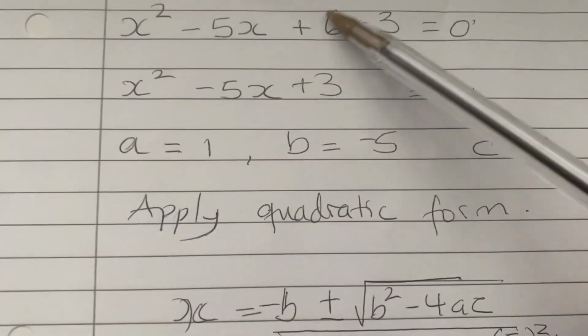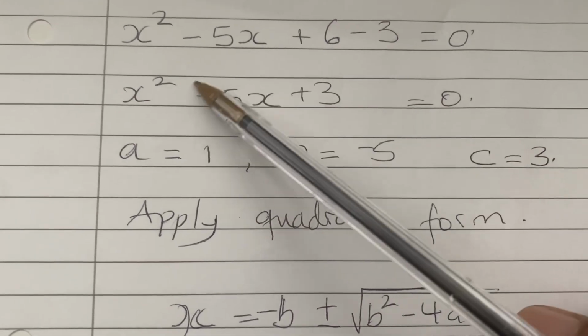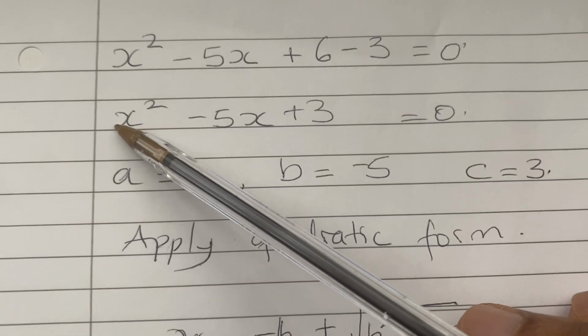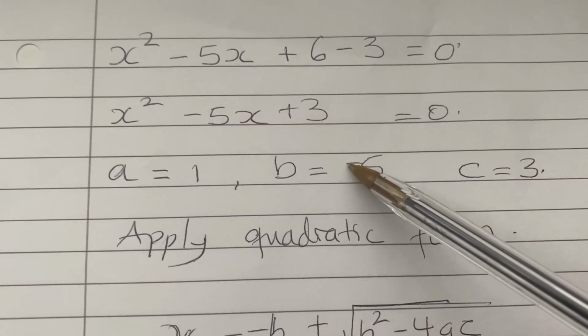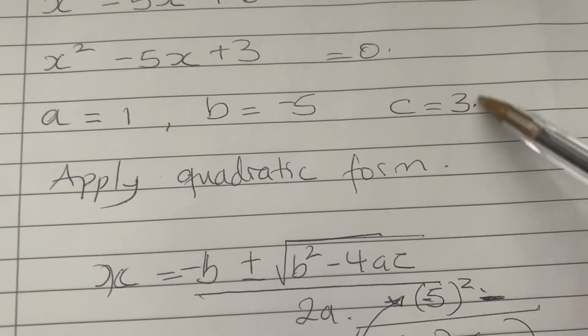Now, from here, I'm going to apply the quadratic formula, where a is 1, b is minus 5, c is plus 3.